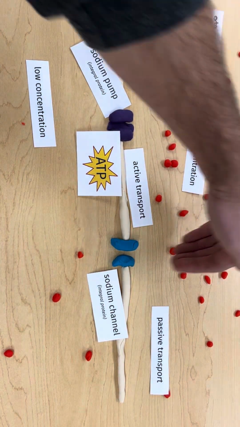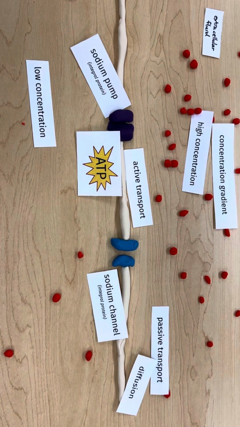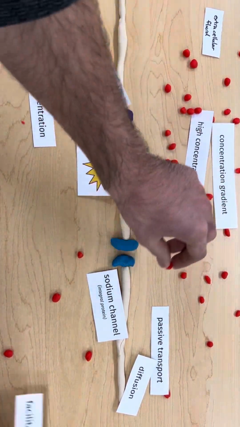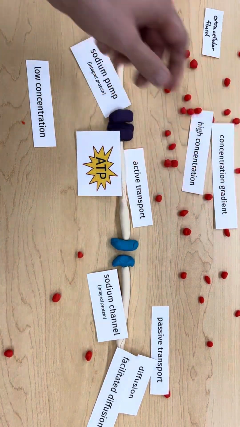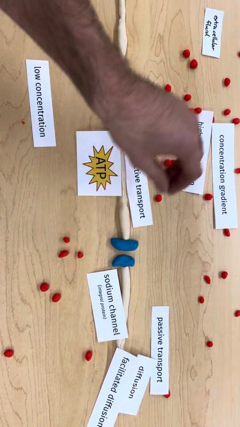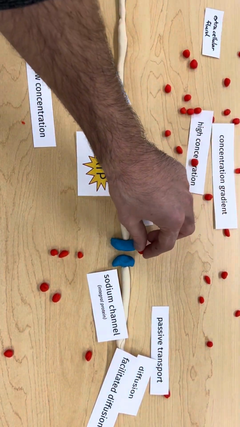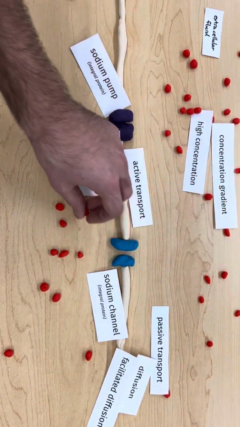Sodium's going to just naturally want to move this way. This is an example of diffusion. Now, specifically, because it can't just do it by itself, it needs the help, the facilitation, of the sodium channel. It's called facilitated diffusion, and that's exactly what happens. The sodium rushes in because there's a high and low concentration. Also, because the sodium's got a positive charge and there's a negative charge inside the cell, it rushes in.